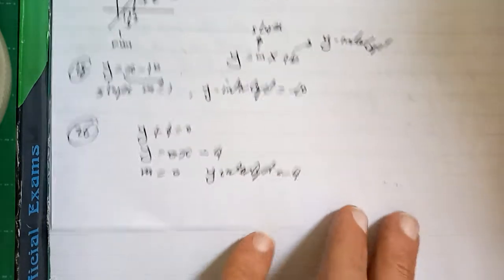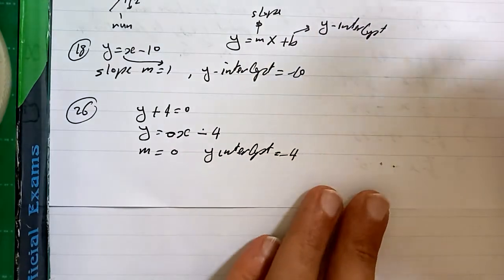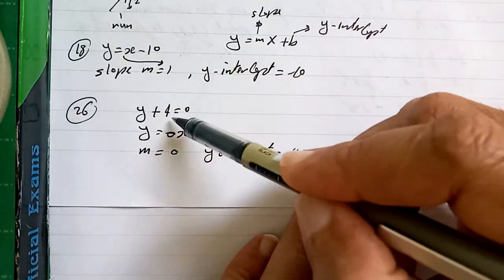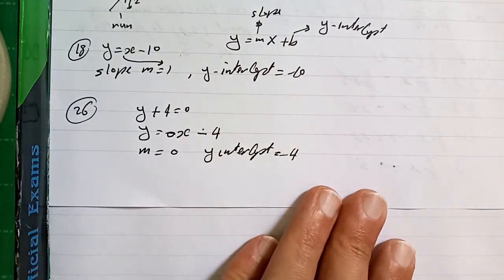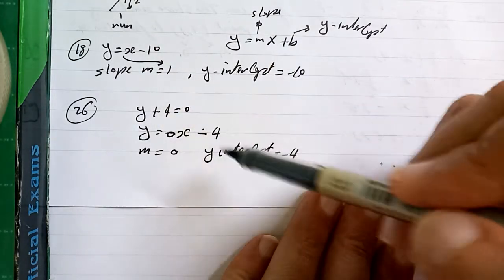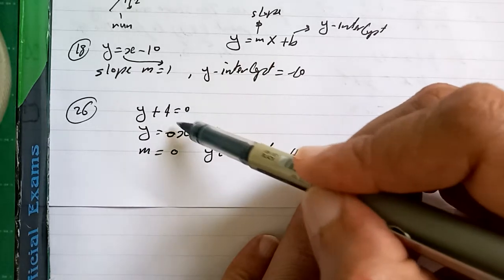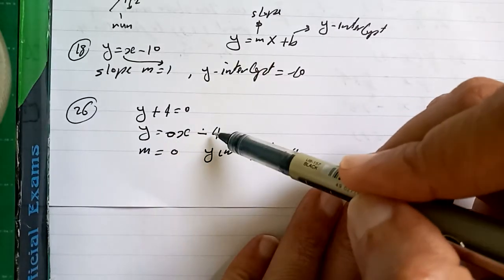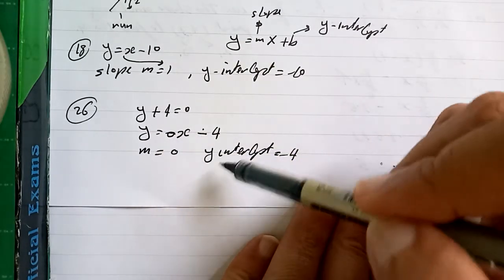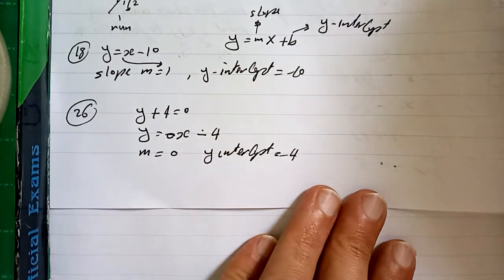In number 26, y plus 4 equals 0. You have to modify this equation. Take the 4 to the other side. Since you don't have x, it will be 0x minus 4. So the slope is 0 and the y-intercept equals negative 4.